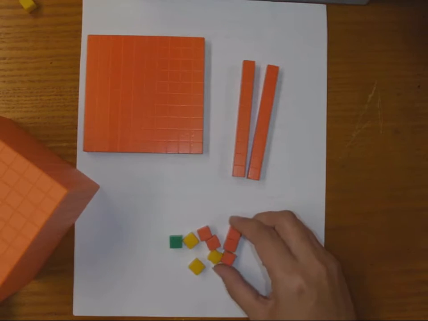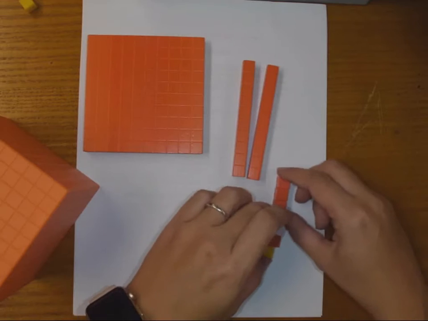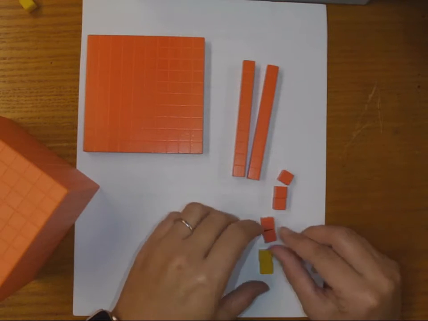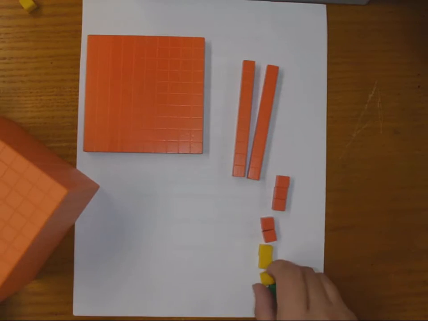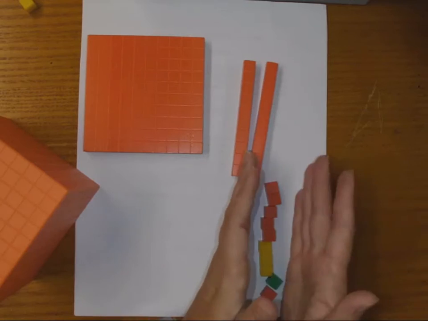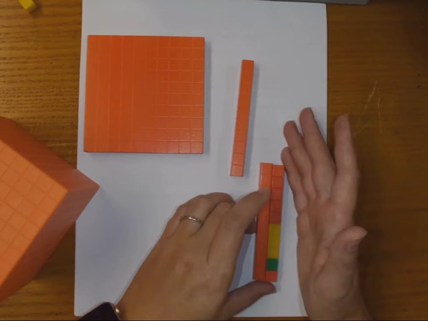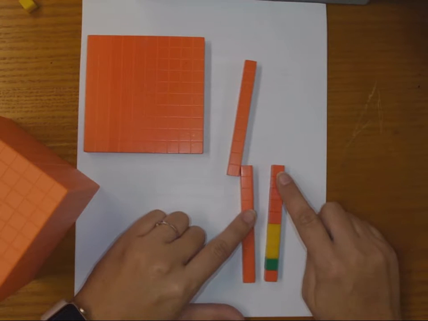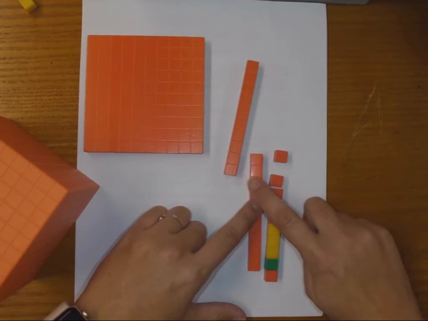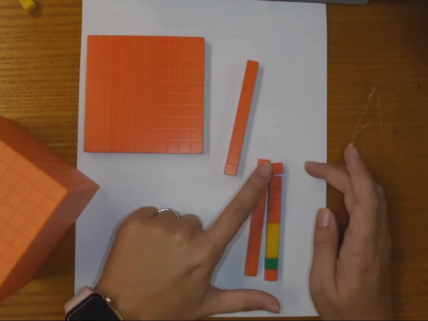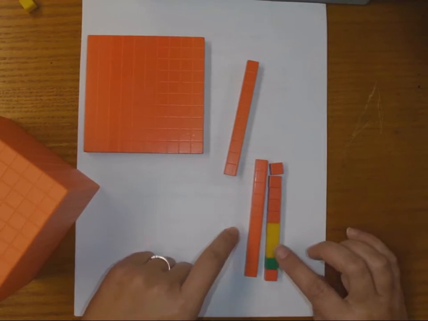And then if I put 10 of these together, if you were in class right now, you would each have your own set, and we would be playing with them. But if I put 10 of them together, it makes this long piece. This one piece we call a unit. This we call a long, and one long is equal to 10 units.